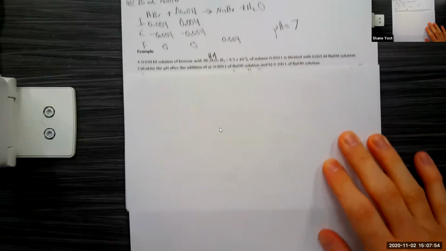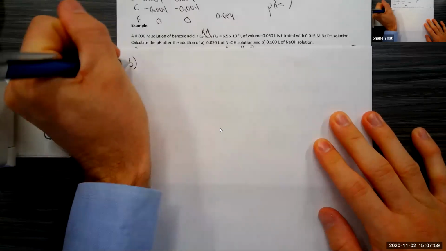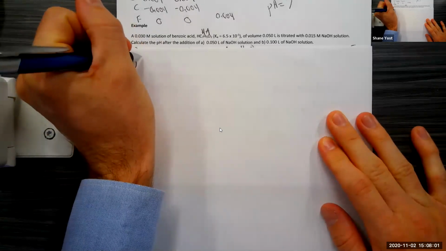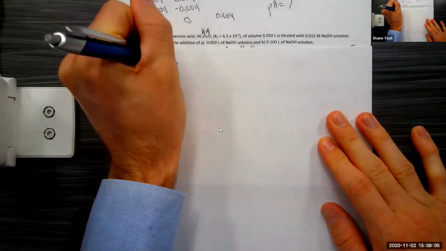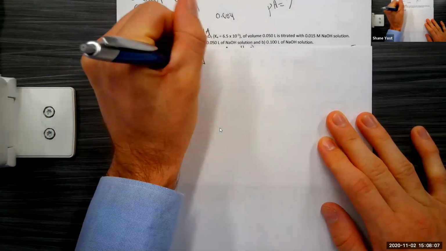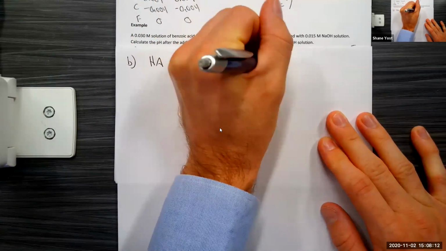So let's do part B in this example. For part B, we still have this HA, as I'm going to call it, reacting with NaOH to form NaA plus H2O.